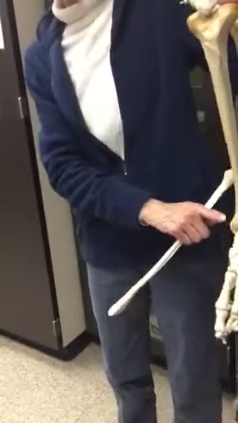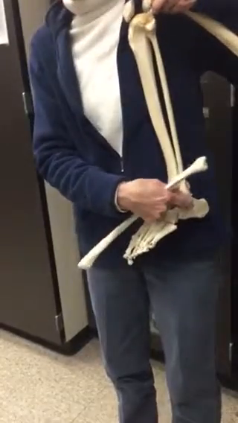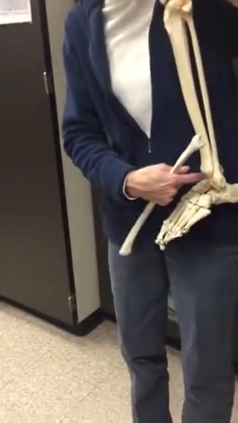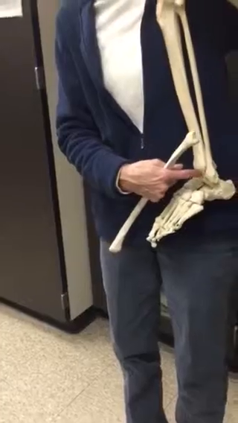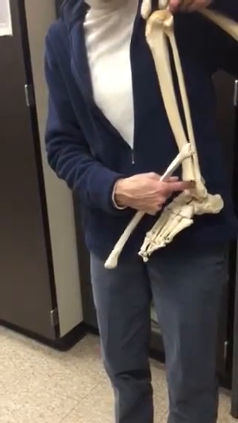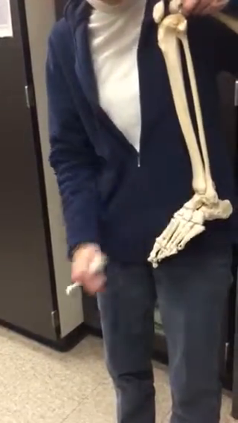Okay? So this is the medial malleolus, that's the lateral malleolus. And this is the fibular notch on the tibia, and the tibial notch on the fibula.